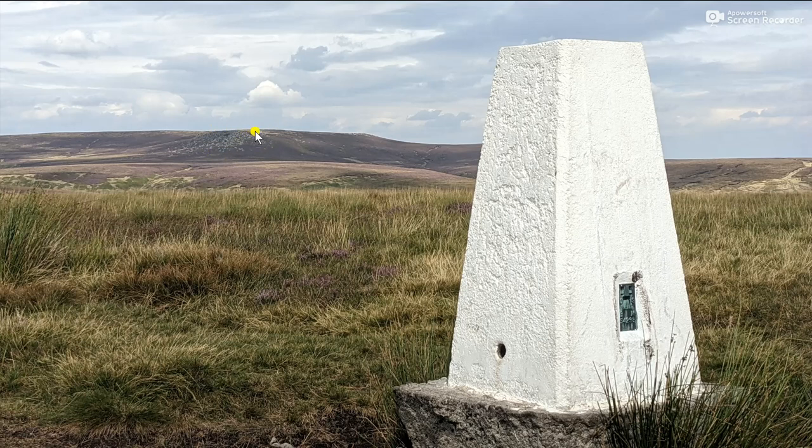Other things to note, just off to the right of that looks like there's another area of rocks, a bit harder to see, and then looks like we might have a drainage line coming down here.